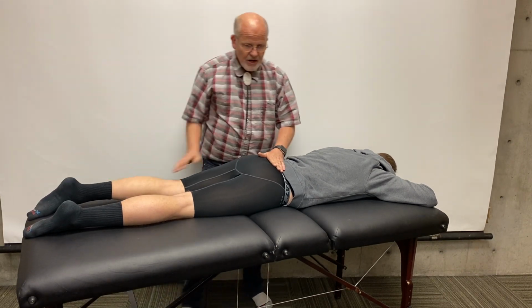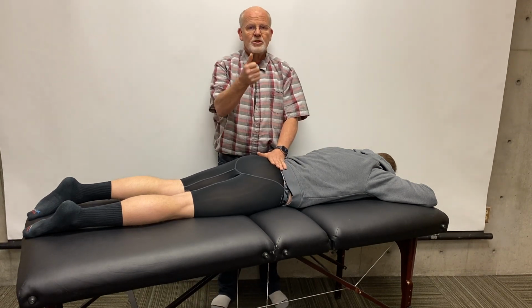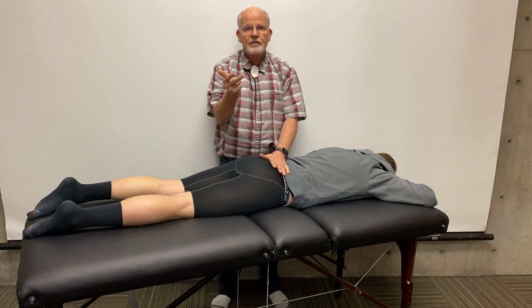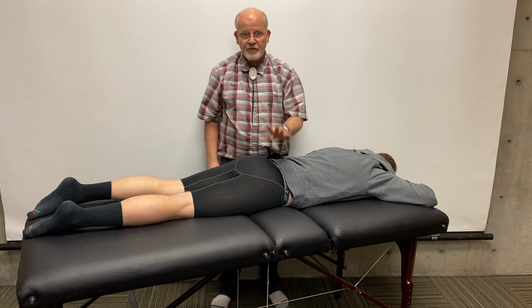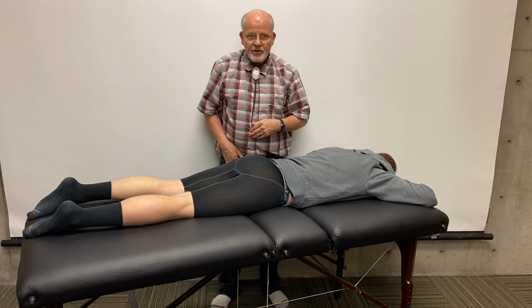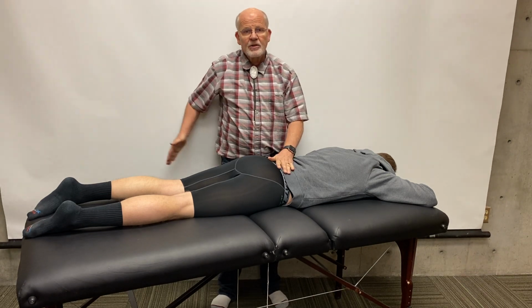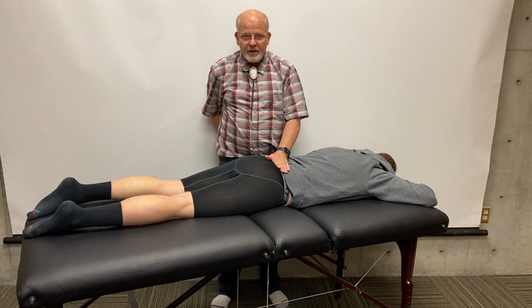Those are the major muscles of the hip and pelvis. We did femoral triangle, we did greater trochanter, sciatic nerve, iliac crest, and then major muscles. Major muscles is 4 groups: the flexors, anterior, adductors, medial, abductors, lateral, and extensors, posterior.